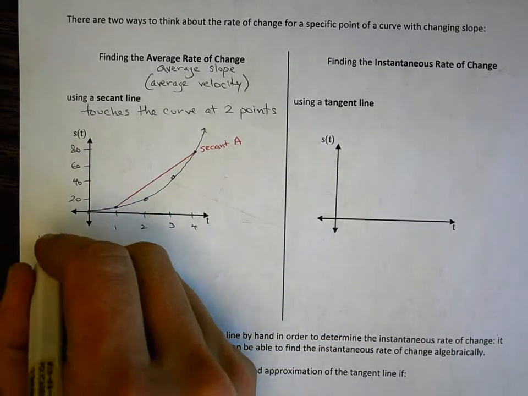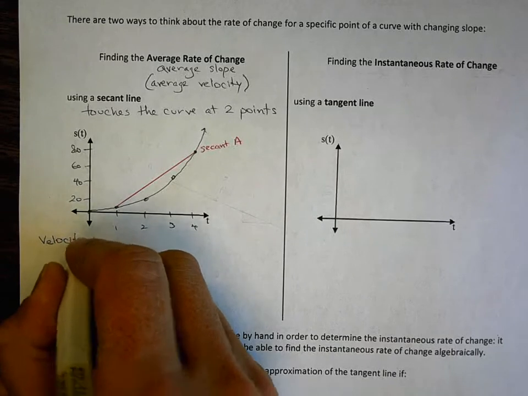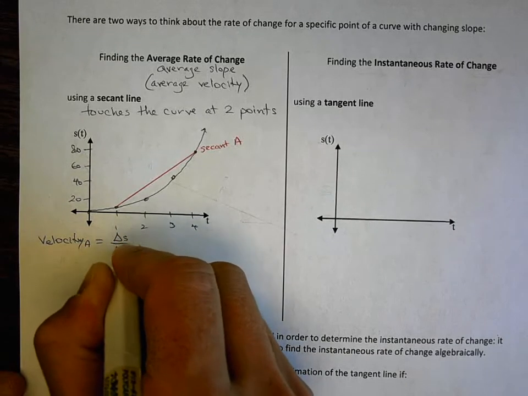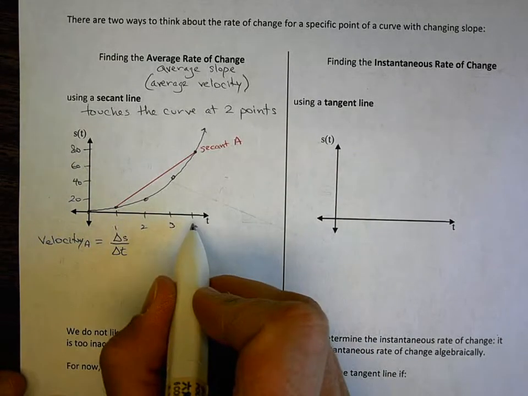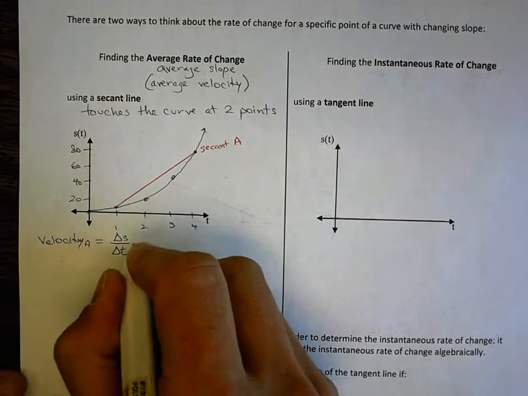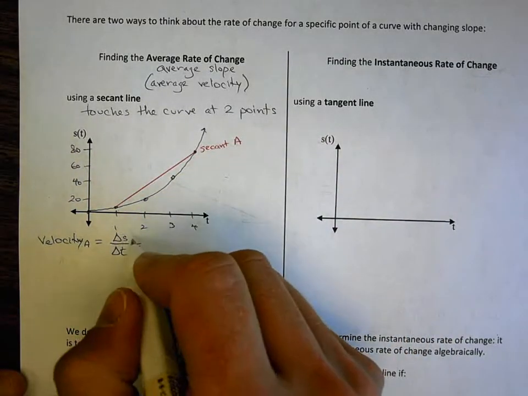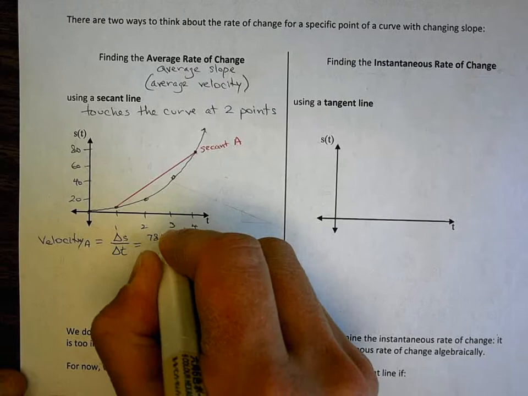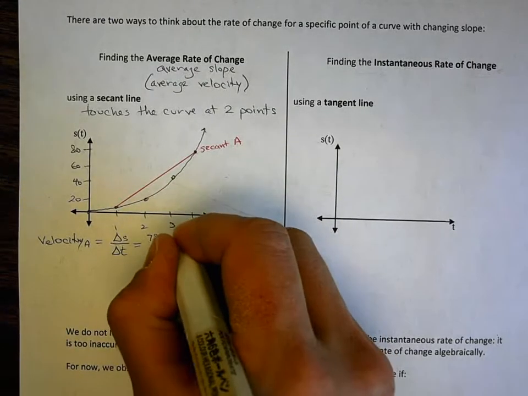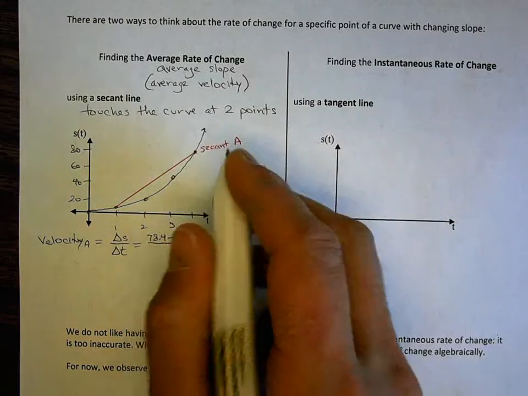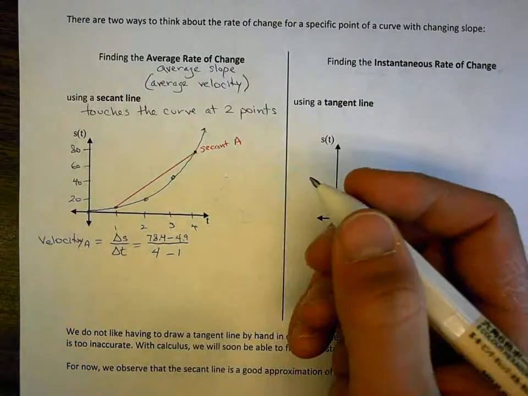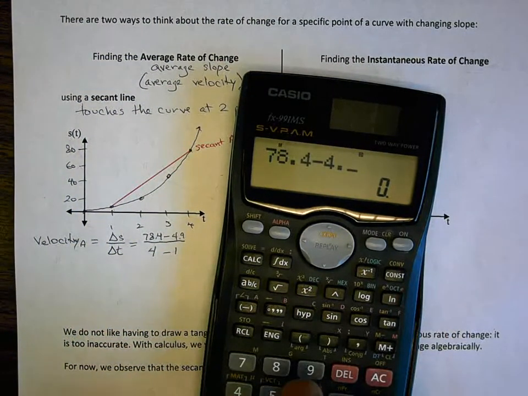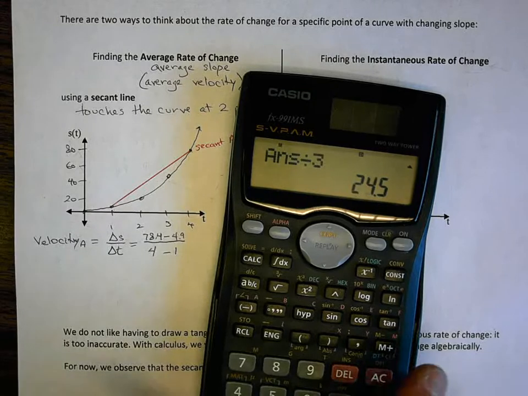Now I can find velocity secant A. So I'm going to find the change in the rise and run, or the rise over run, or the change in s over the change in t. So just like I did last time, just using the slope formula. So this point is 78.4. Subtract the y value here, which is 4.9. And then the t, I take 4 and I subtract 1. Type that into my calculator. 78.4 minus 4.9 divided by 3 gives me 24.5.